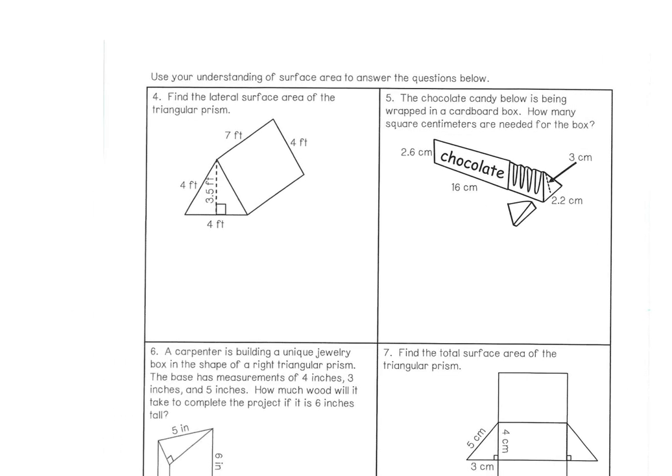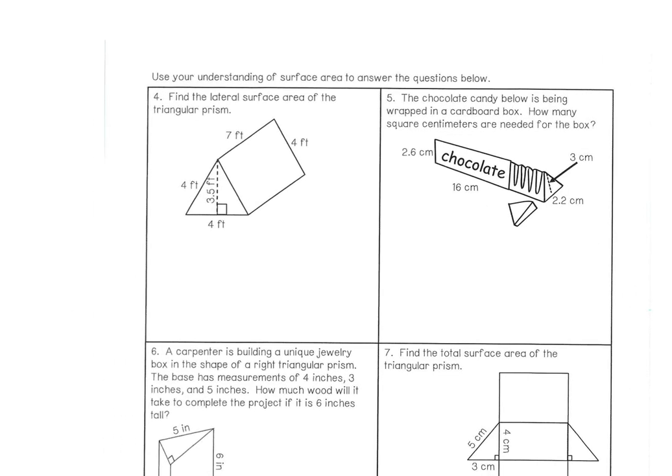Okay, so let's go ahead and look at some of these real quick. We're going to talk about lateral surface area. Remember, lateral is we're not going to do the bases. So lateral is no bases, which means on these it's no triangles.